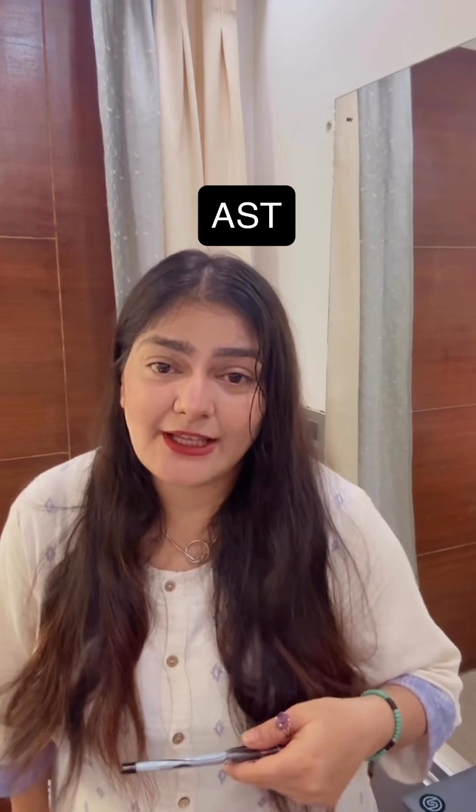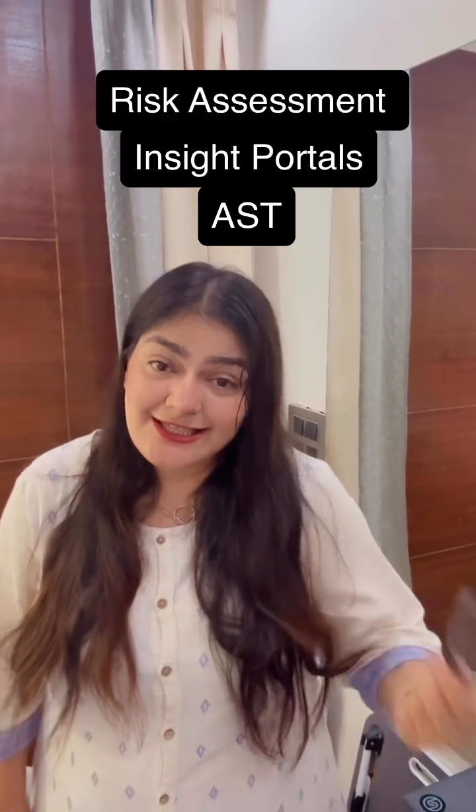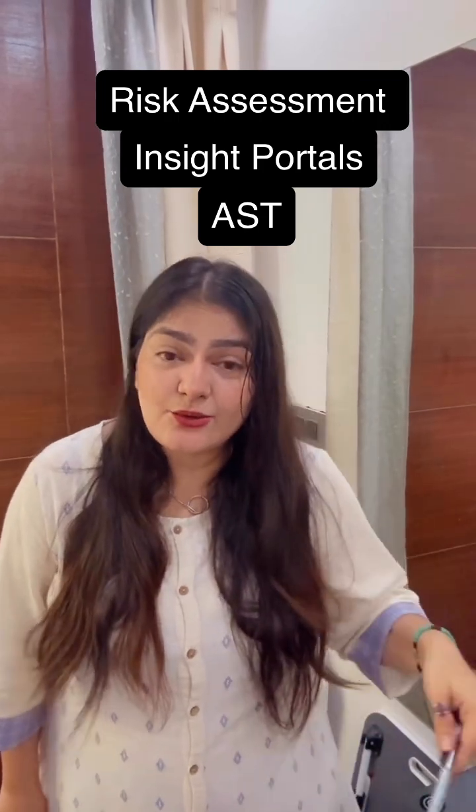They use tools like AST, the Insight portal, and risk management portals. These are the AI based tools by which the system understands that these are the defaulters and the notice has to be sent.